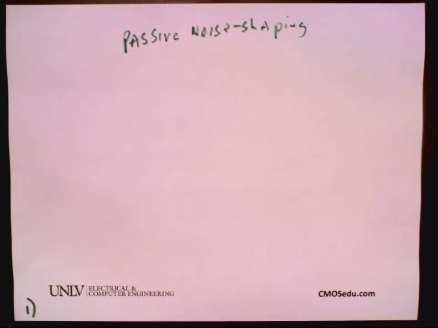Well, it could have tones in it if it's a DC, and that's a problem. With Nyquist, you just get a single tone out, right? Really? Well, it depends on the level.